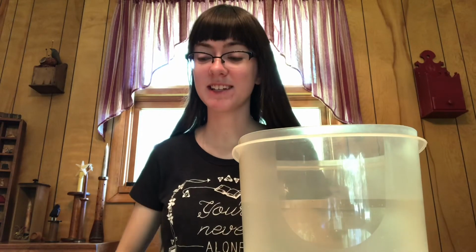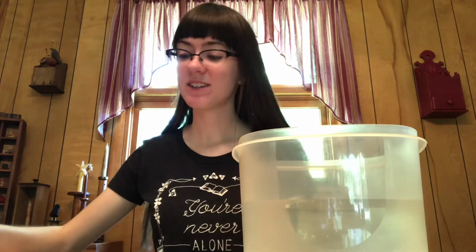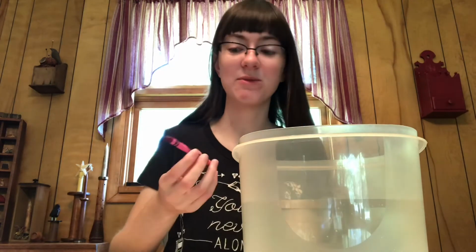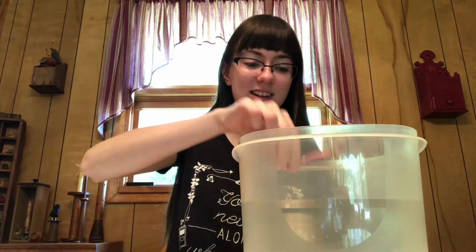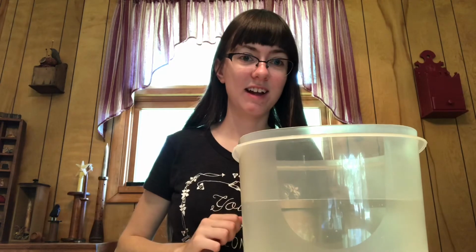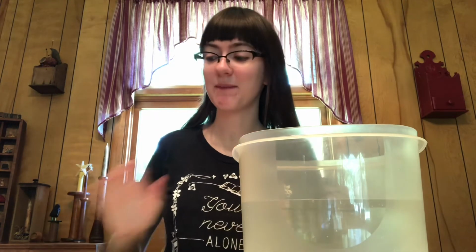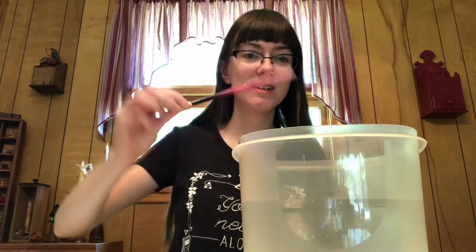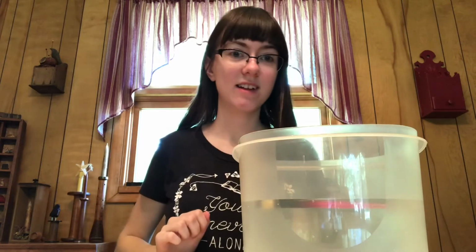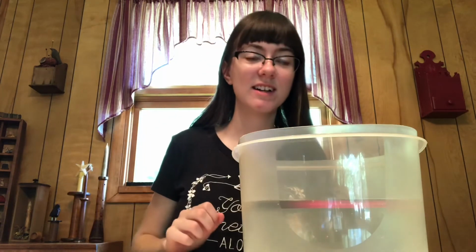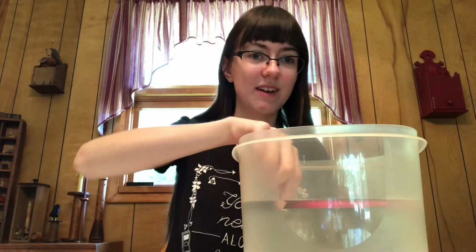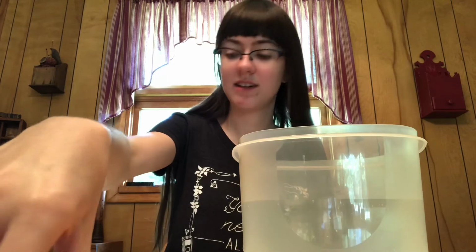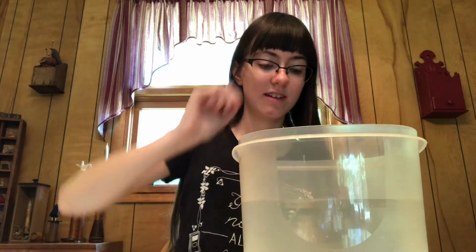Okay, it's time to check and see if your results matched mine. So I'm going to be testing out the predictions I made and seeing what sinks and what floats. So first up we have the crayon, and it sinks, so that matches what I predicted. Now try the pencil. As you can see, the pencil floats here. Take that out. And we've got a penny, sinks.